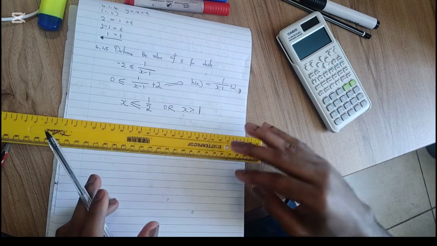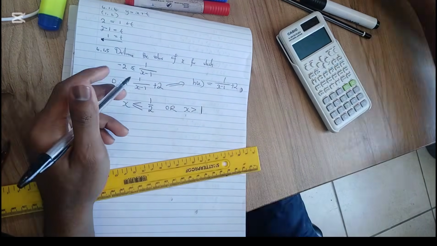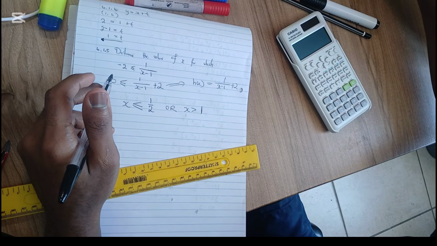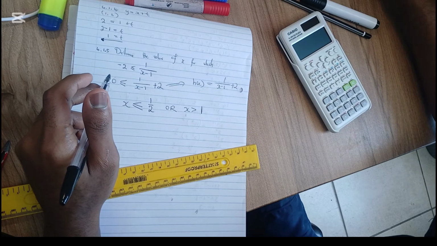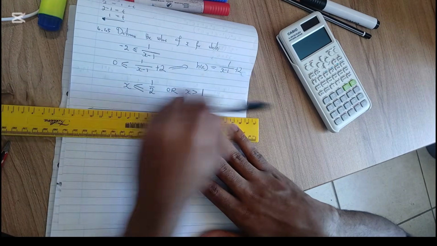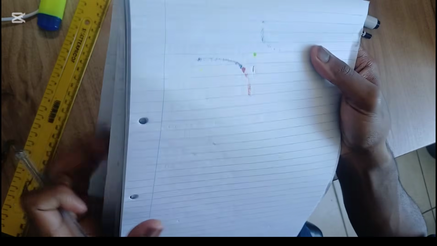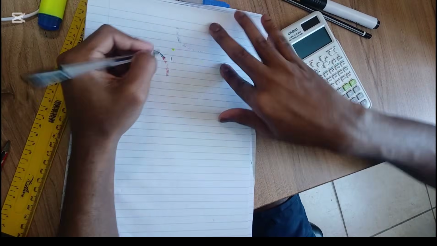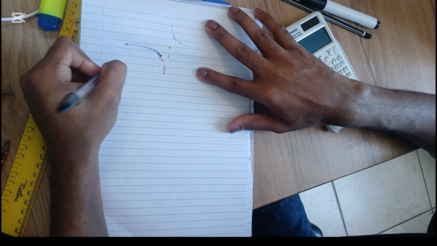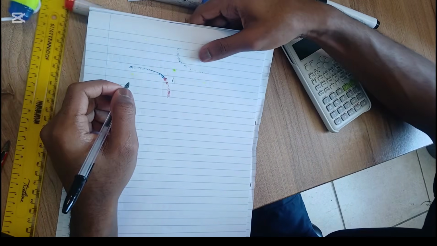Right. So now we are moving on to the next question, which is 4.2. On 4.2, we are given f of x.